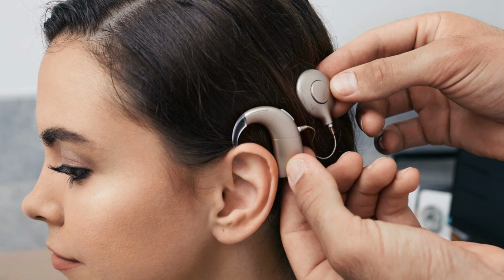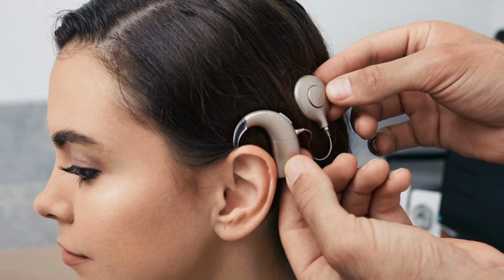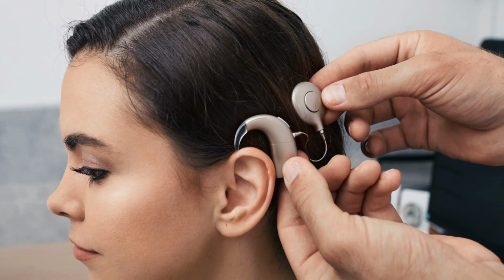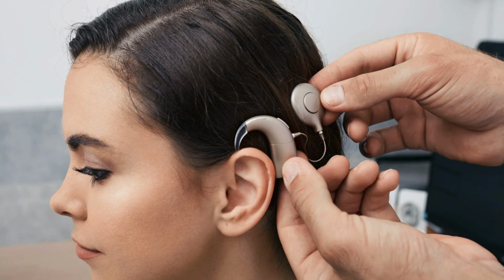In some cases, advanced interventions such as cochlear implants or bone-anchored hearing aids may be recommended for individuals with severe or profound hearing loss. Cochlear implants are devices that bypass damaged parts of the inner ear and directly stimulate the auditory nerve, allowing individuals with severe hearing loss to perceive sound.